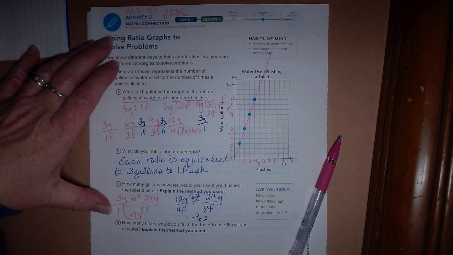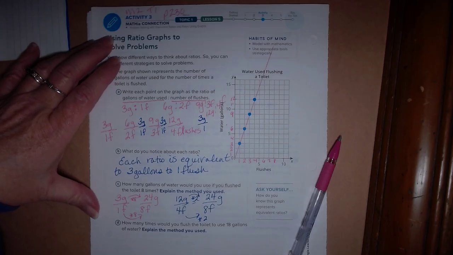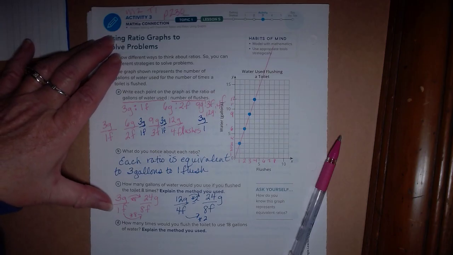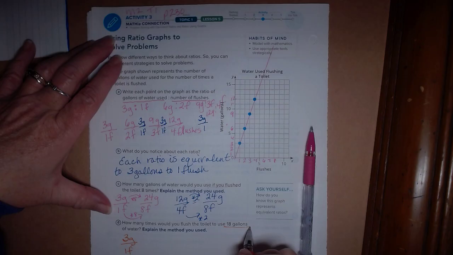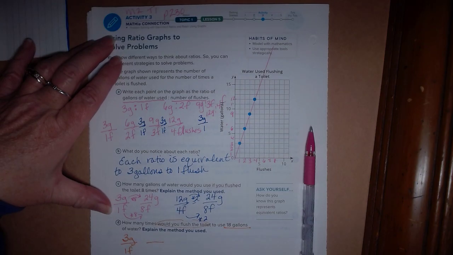Letter D. How many times would you flush the toilet to use 18 gallons of water? So let's go back to our 3 gallons for every 1 flush. But now we're told 18 gallons is how many flushes? So we're questioning for the flushes. And we're being told 18 gallons.